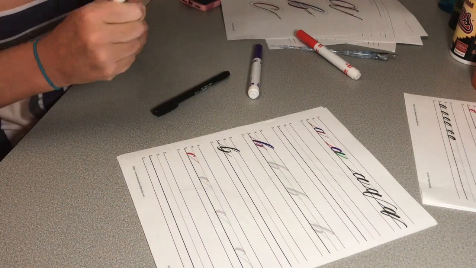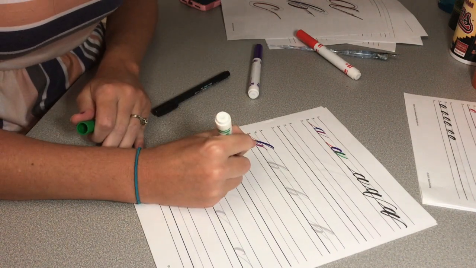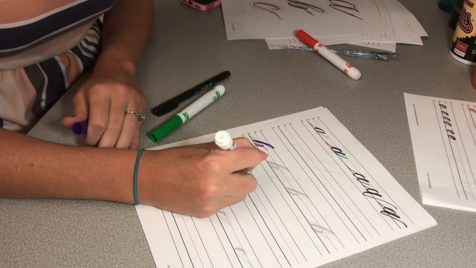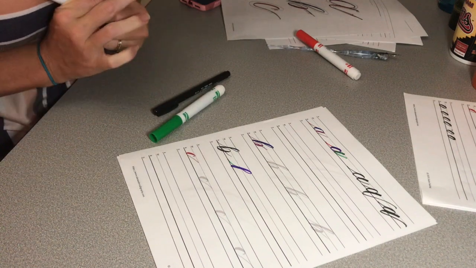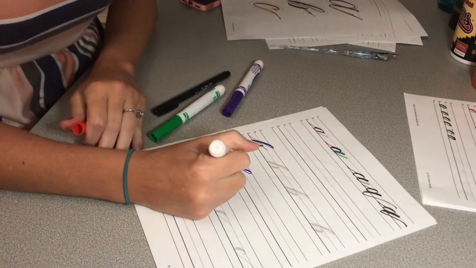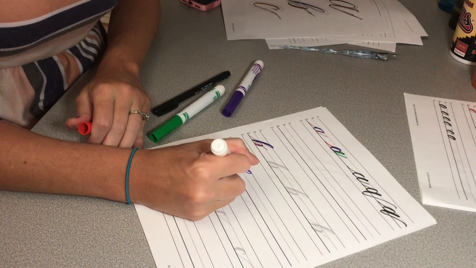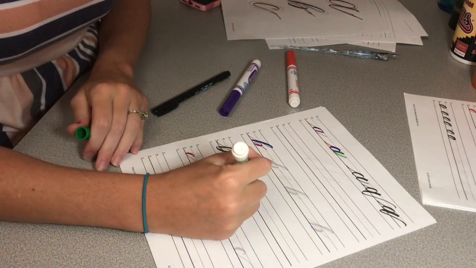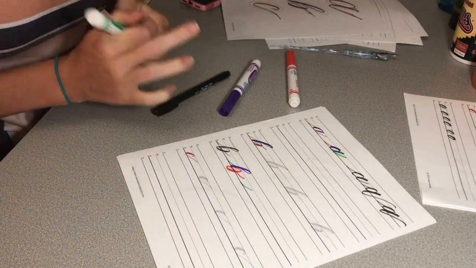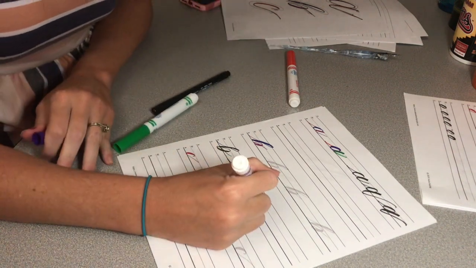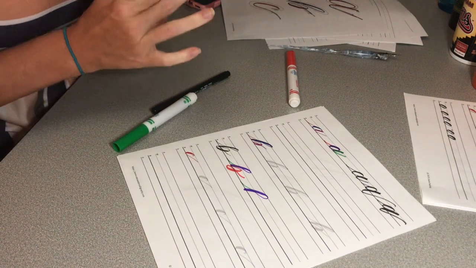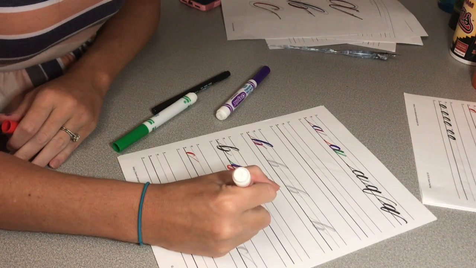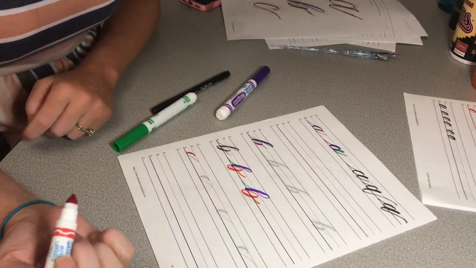So to show you with colors, you're going to do your upstroke, pick up your pen, do that ascending loop stroke, and then you're going to do that last flourish. So upstroke, ascending loop, and then that last stroke. And then you can practice on your lines.